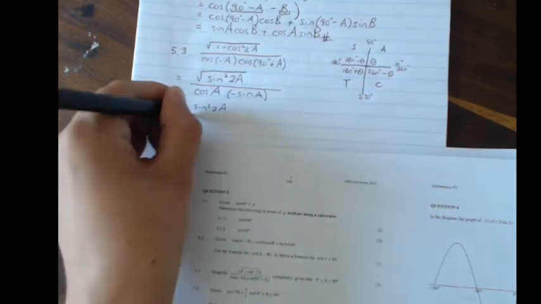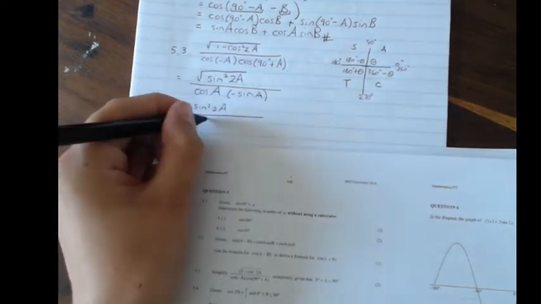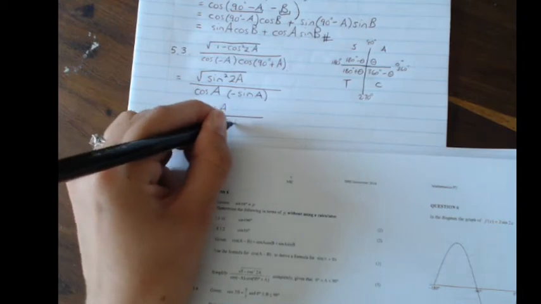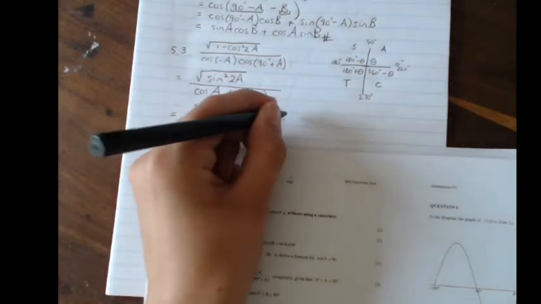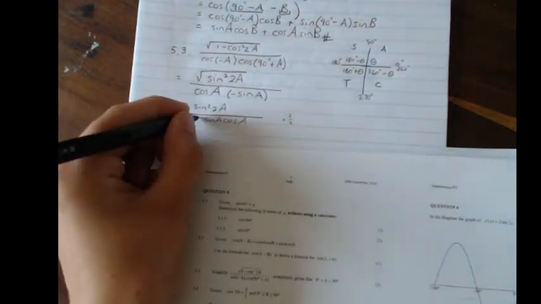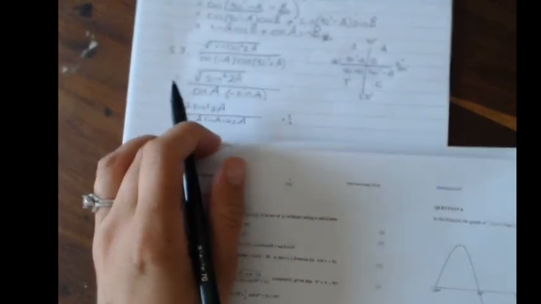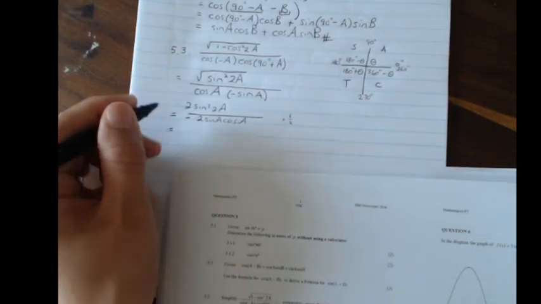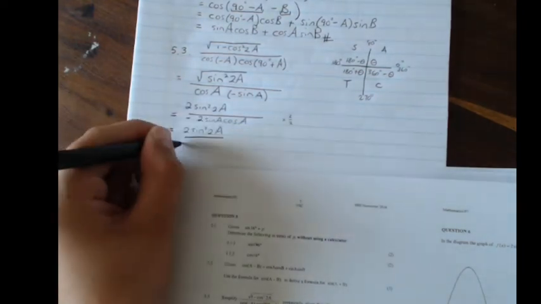Sine 2a over, and here I now have negative cos times sine, which is negative sine a cos a, which makes me think of the formula for sine 2a, but I needed a 2 there, which is fine. I can put the 2 there by multiplying with 2 over 2. So then I have the 2 there, but it's also going to produce a 2 at the top. Okay, and then 2 sine a cos a is sine 2a. So I have 2 sine squared 2a over negative sine 2a.